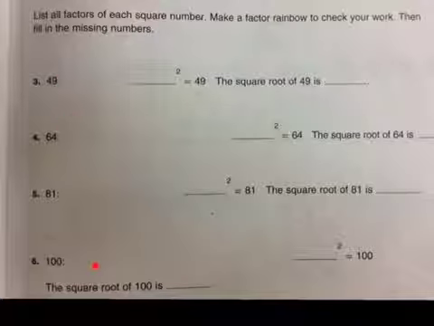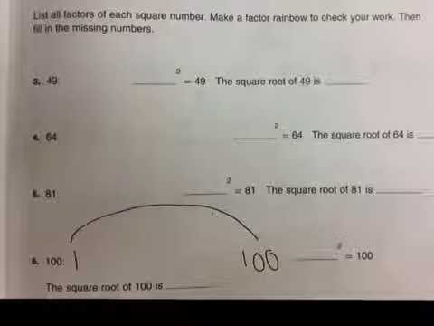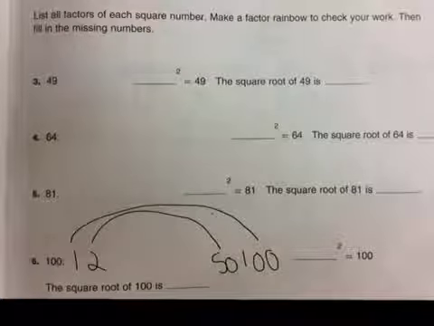Let me help you here with one of the hardest ones. I will help you with 100. Okay? For 100, let's start. We have 1 and 100. Correct? There's our first line. 2 and 50. There's our second line. 100 is not divisible by 3, but it is divisible by 4. 4 and 25.